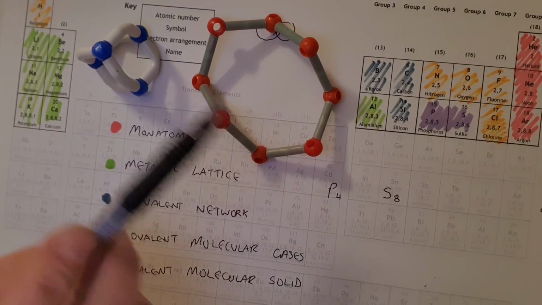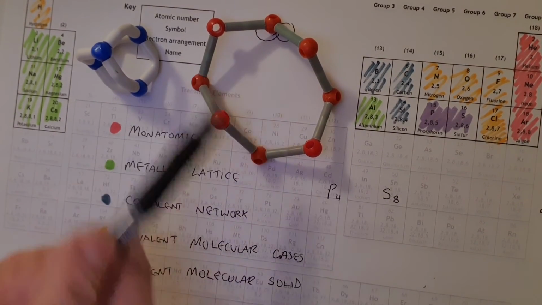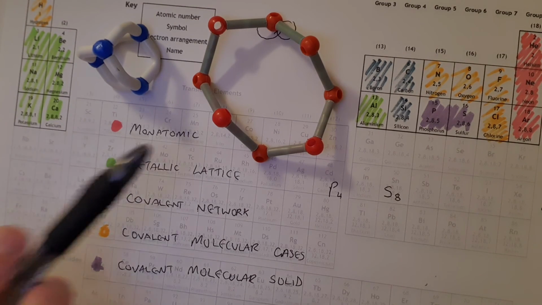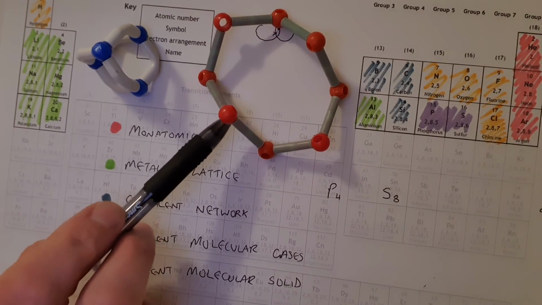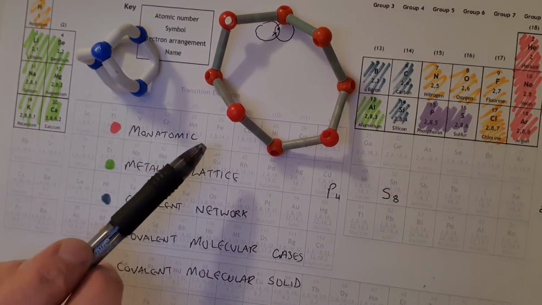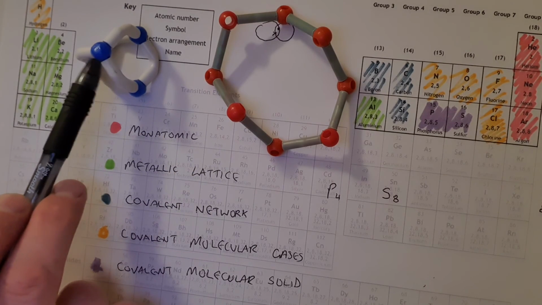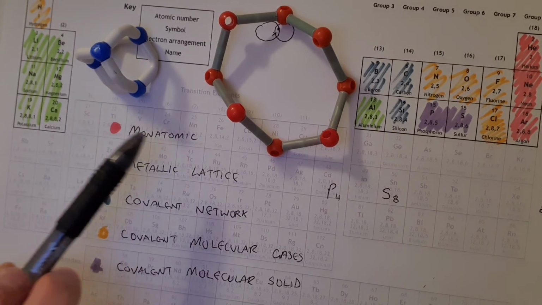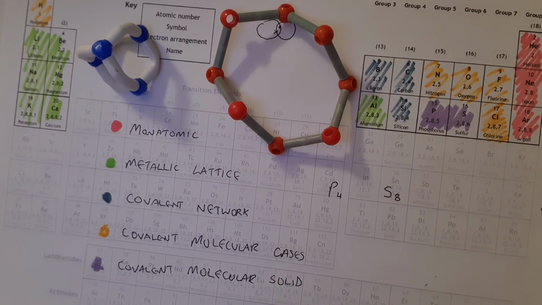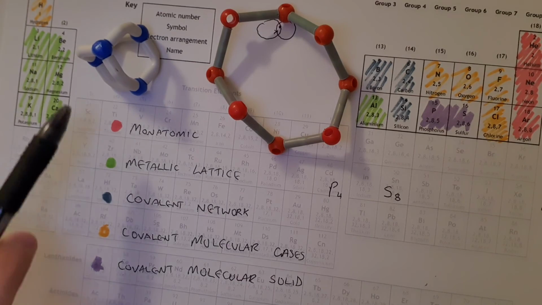So again, you've got a lot more electrons involved here, which means you could get much more significant temporary dipoles. So the London dispersion forces between the larger sulfur molecules are going to be stronger than the London dispersion forces between the smaller phosphorus molecules. So therefore, you're going to have to put in more heat energy to melt sulfur than you would have to put in to melt phosphorus.